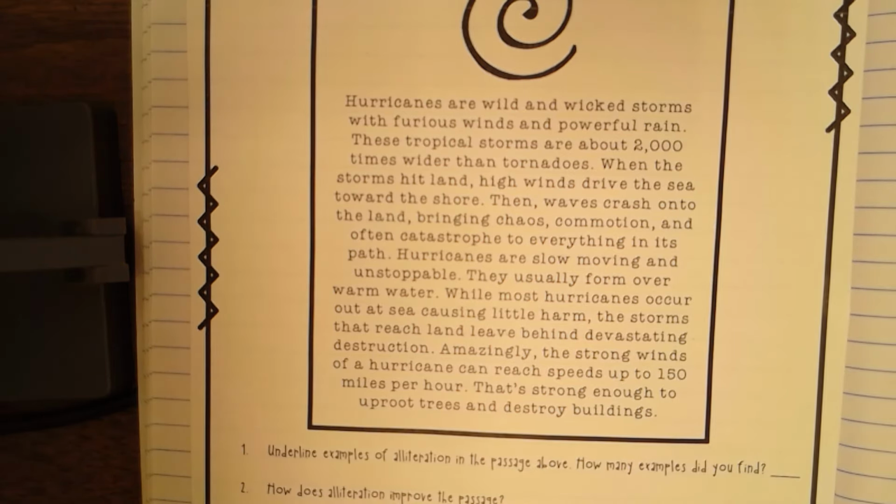Hurricanes are wild and wicked storms with furious winds and powerful rain. These tropical storms are about 2,000 times wider than tornadoes. When the storms hit land, high winds drive the sea toward the shore. Then waves crash onto the land, bringing chaos, commotion, and often catastrophe to everything in its path.